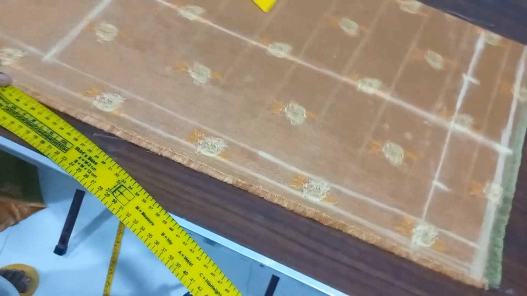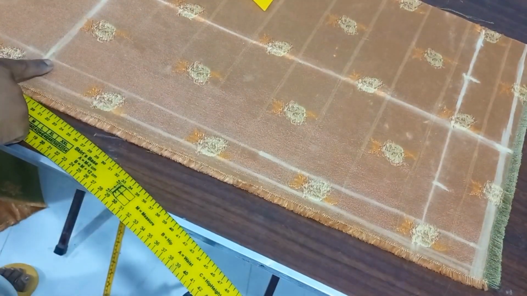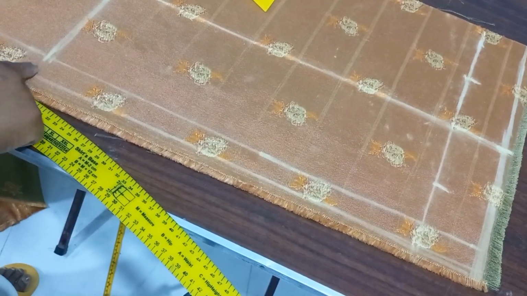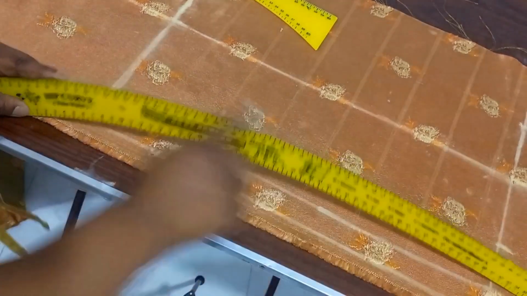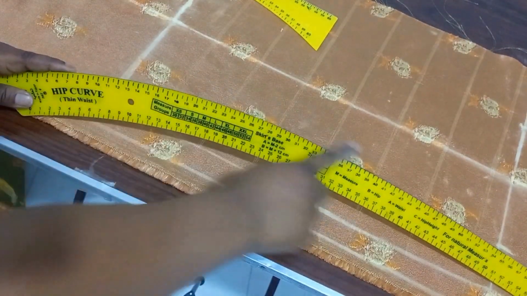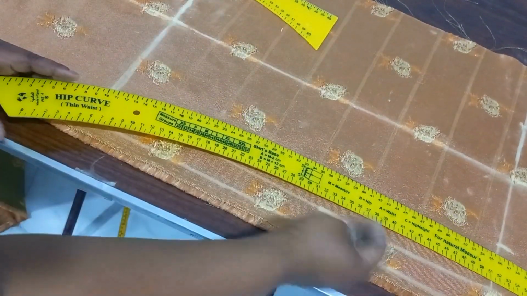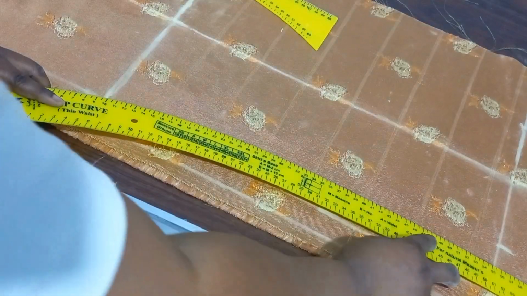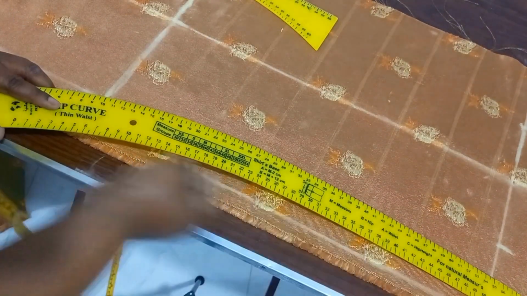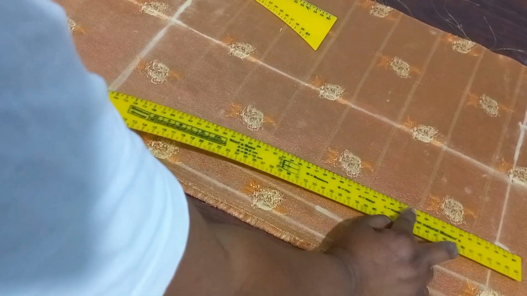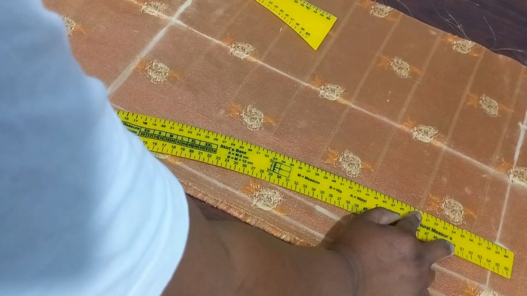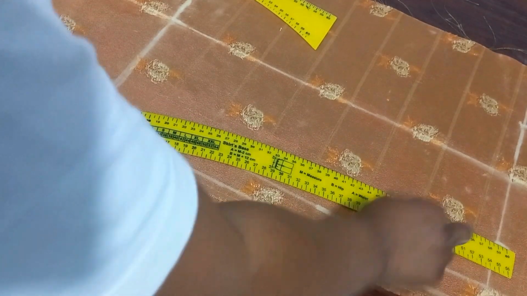Let me show you. Connect it from here to this part, this new line, by doing this way. But the curve part of your hip curve ruler should be facing out, while the inner part will be facing you. The inner part of it will be facing you, don't forget, and the curve side will be facing out. Then you connect this way.